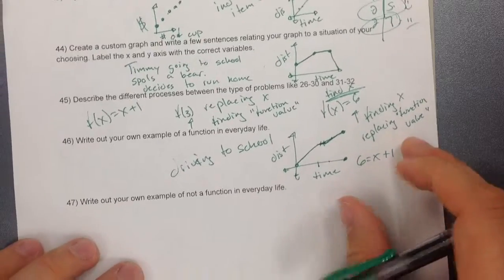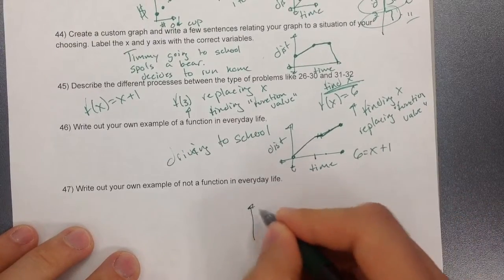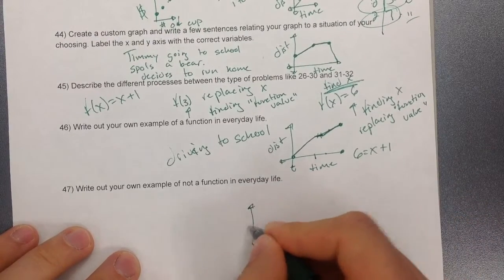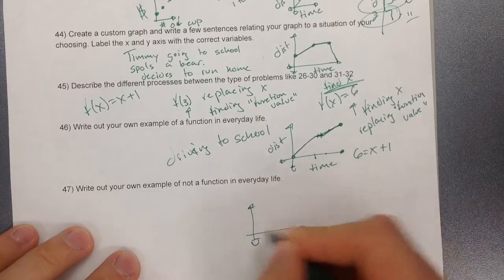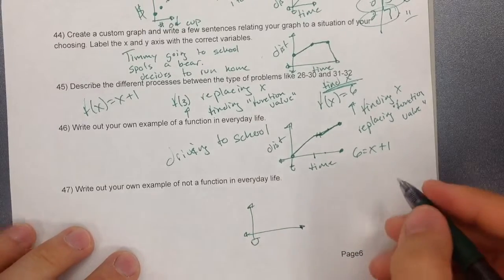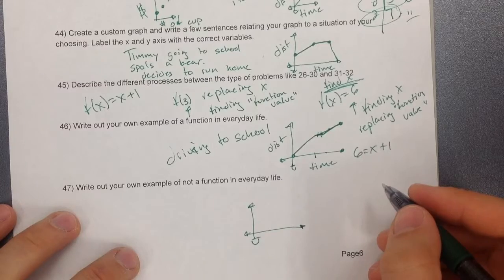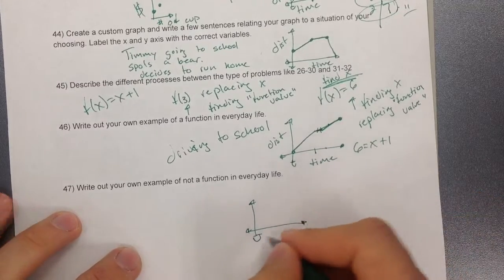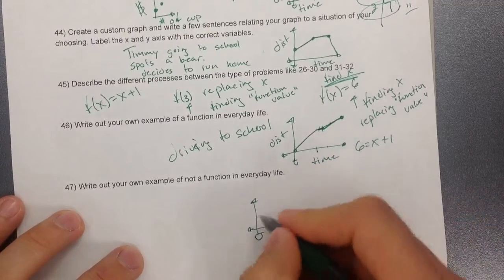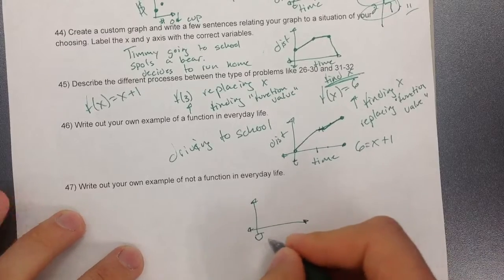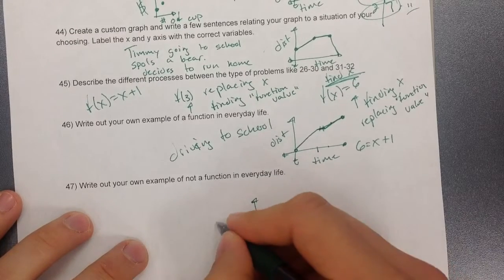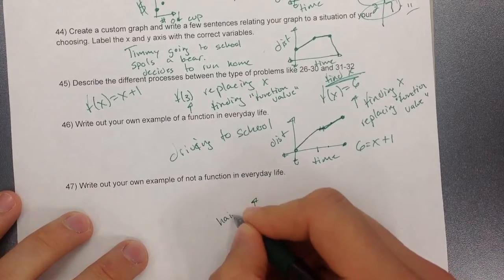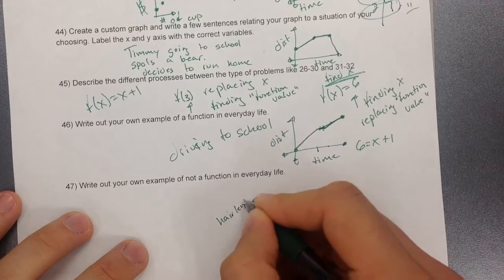Something that's not a function. All right? Let's think about this. Man, this is a really good one. This is a good question. Let's say I've got hair length and height.